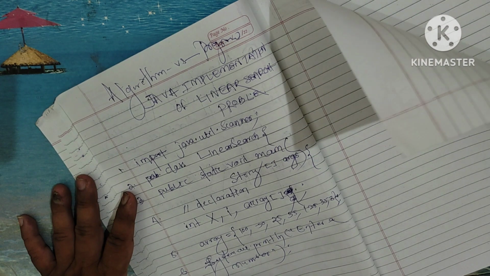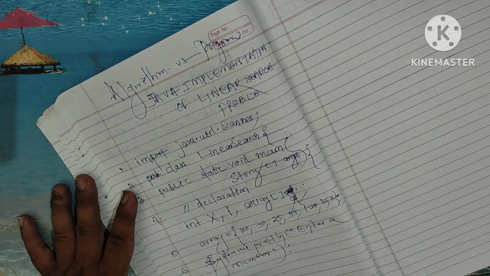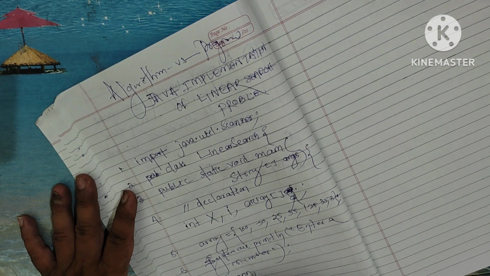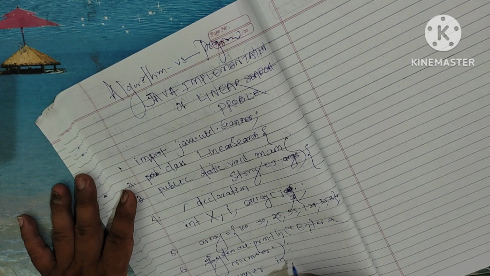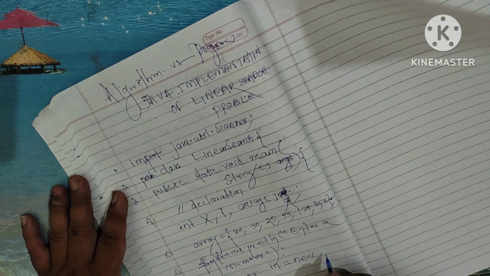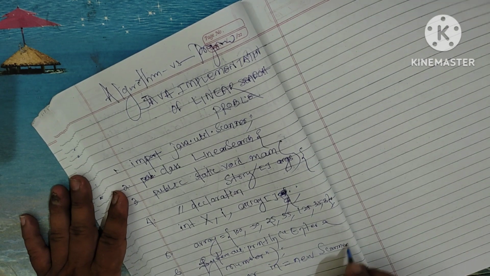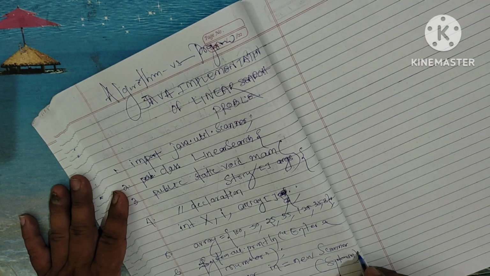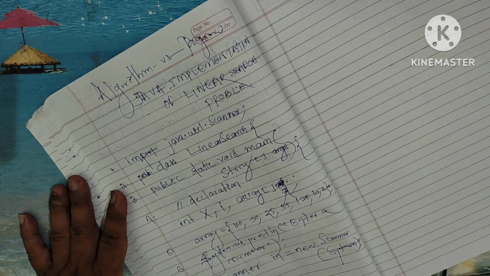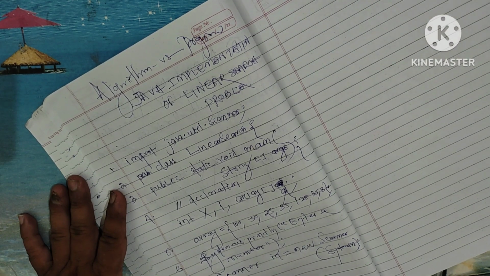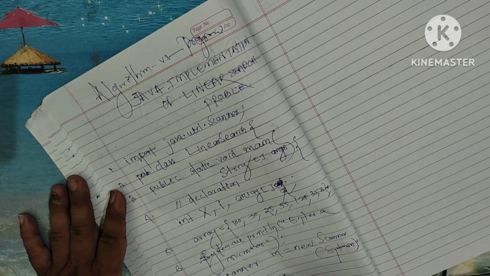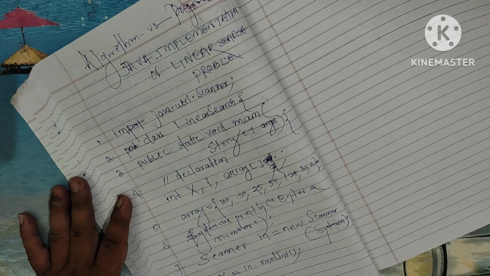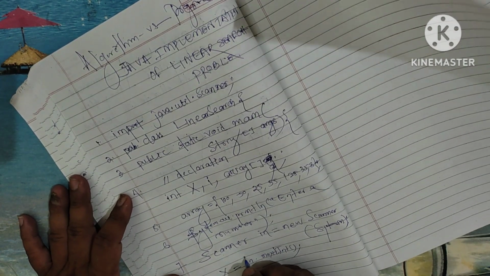First you create the object of the Scanner class, that is a keyboard. You create a keyboard, write here Scanner, I write here input is equal to new Scanner, and bracket System.in and semicolon. Line number 8, what will I write here? I will write x equal to in.nextInt(). Line number 9.